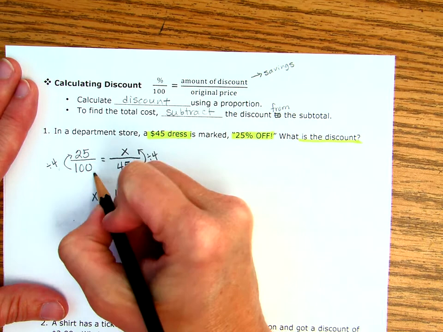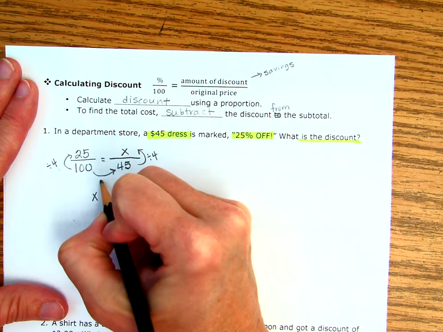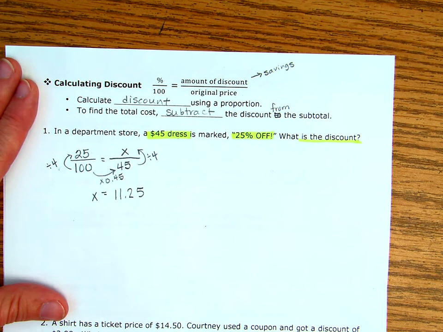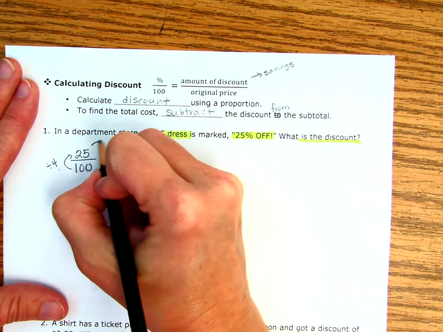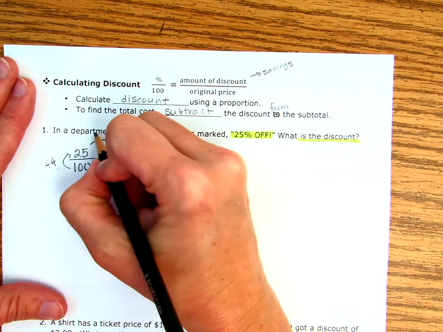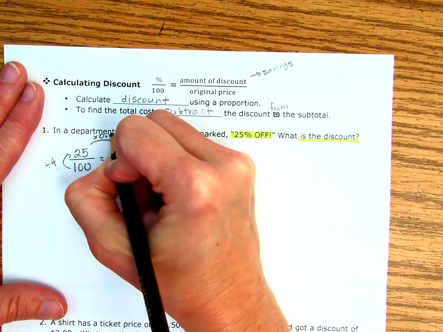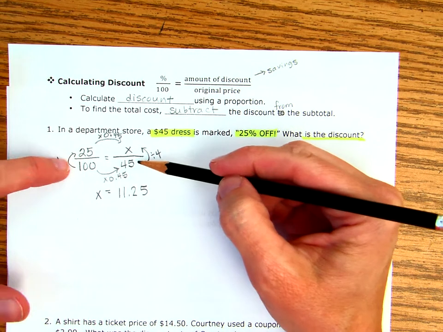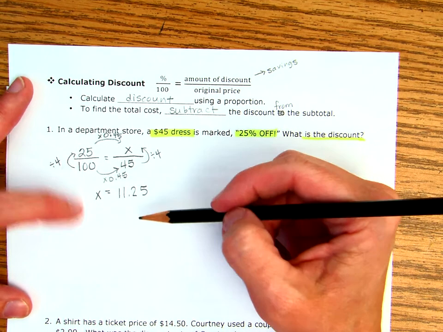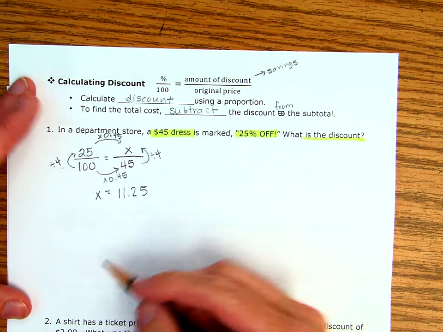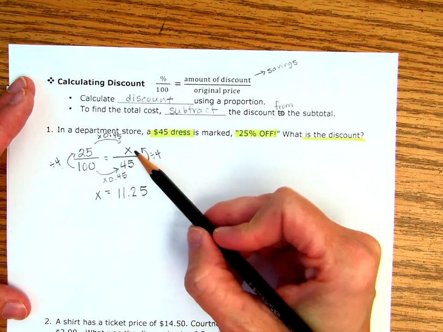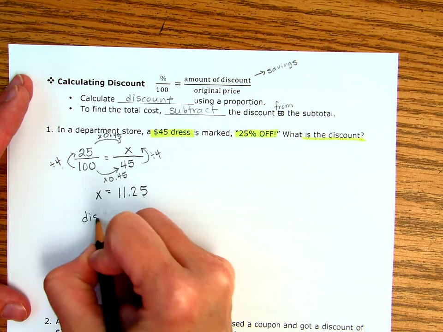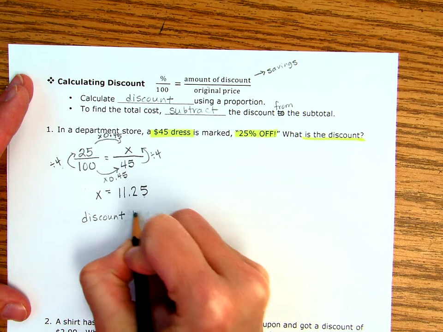Another way to do that would be to go from 100 to 45. You have to multiply by 45 hundredths. And so we would do the same thing on the top. If you have other ways to solve that proportion, that's fine too, but you do need to set up the proportion this way. So if X equals 11.25, we have to look back at what X represents. X represents the amount of discount, so the discount is $11.25.